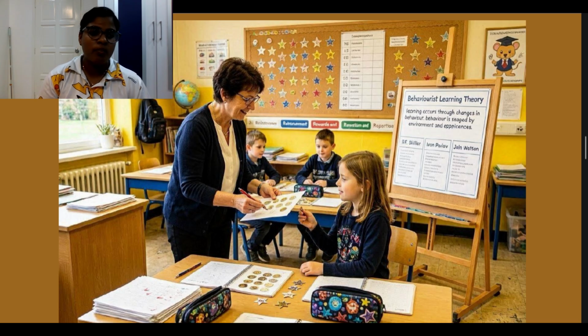For example, teachers often praise students who answer questions correctly by saying "excellent work" or "well done." Students may receive stickers, stars, certificates, or points when they complete assignments, behave well, or participate actively in class. Some teachers use a token system where students collect points that can later be exchanged for small rewards.